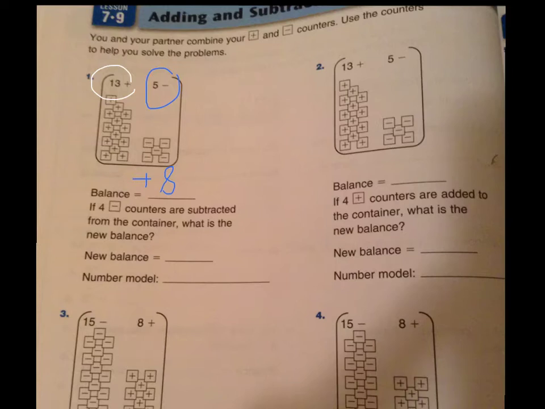Let's look at the next one over here, number 2. It's the same numbers. I don't think that was done by accident because the second part is going to show you something interesting. So we know already that it's 8. Or remember, the other way to do it is to just take these 5 and take out 5 from here. 1, 2, 3, 4, 5. And then count the rest. It's 8.